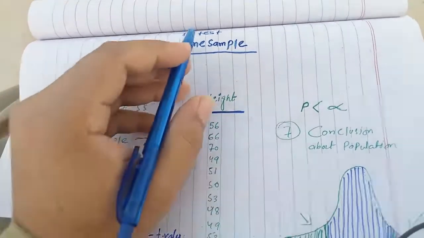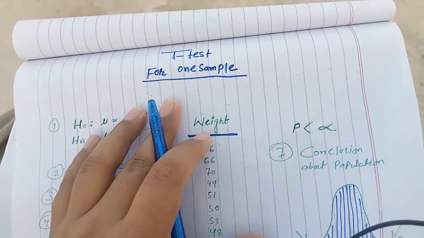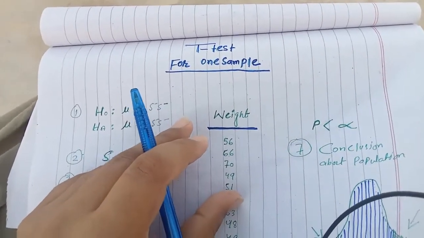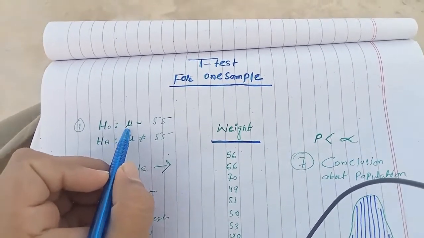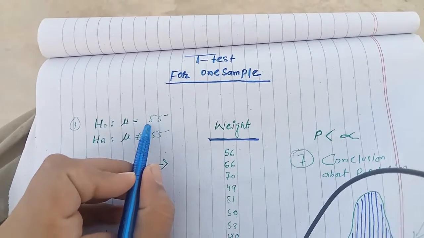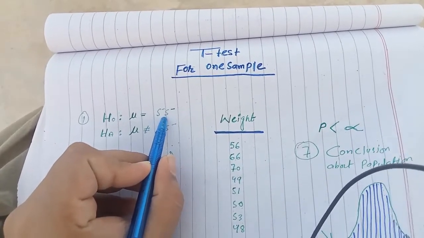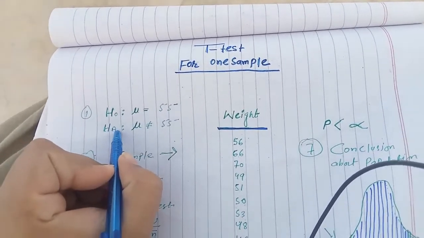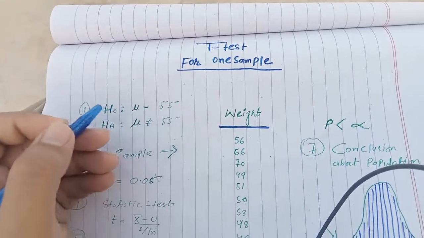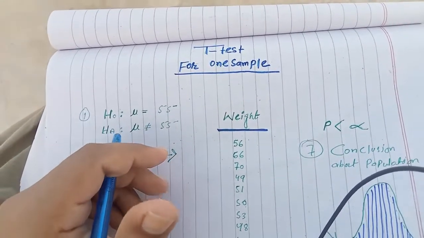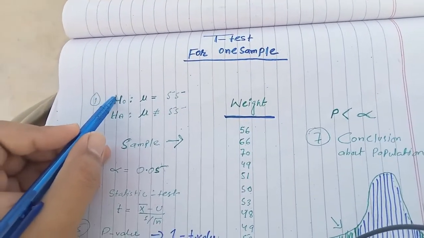Here you can see a one sample t-test, where we try to check whether there is a significant difference in one sample mean or not. Here the claim, the null hypothesis, is that the average weight of the students is equal to 55, and the alternative hypothesis says that it is not equal to 55. It can be greater or less. That is the claim that has been made, and now we have to validate it by either supporting or rejecting it.